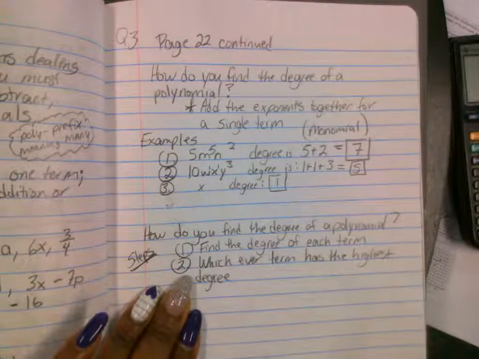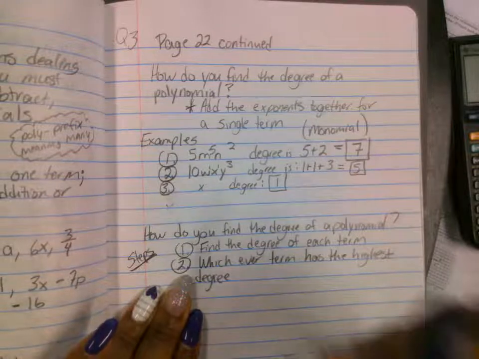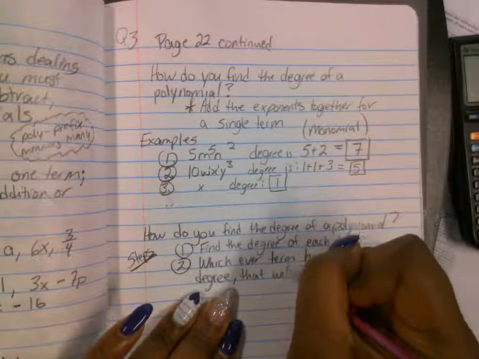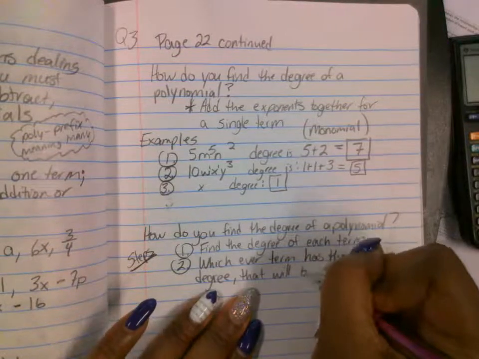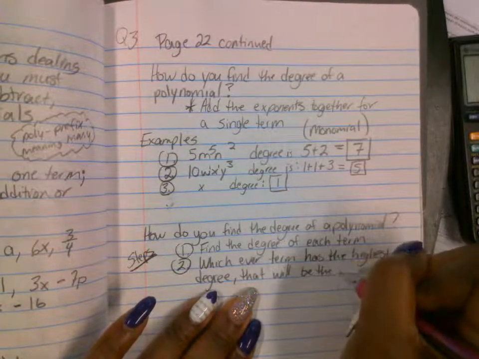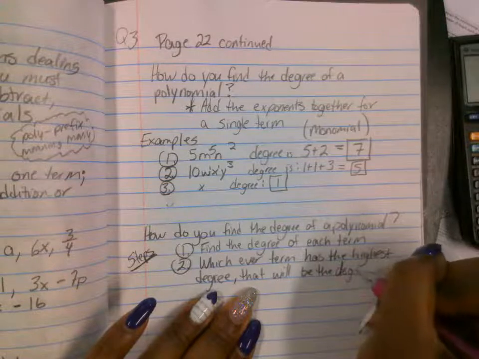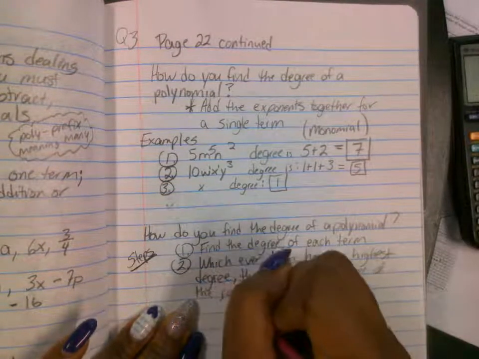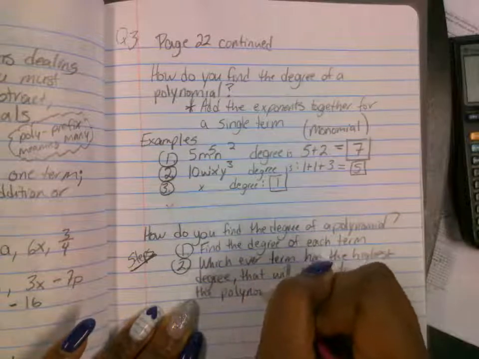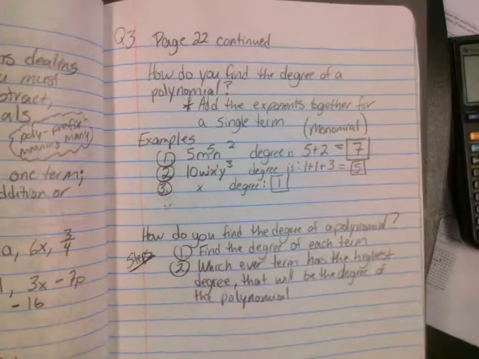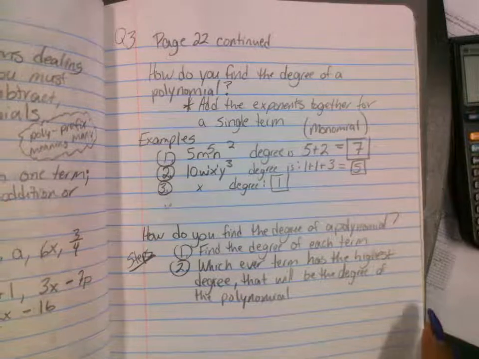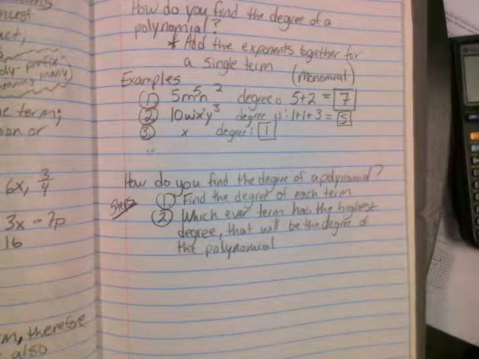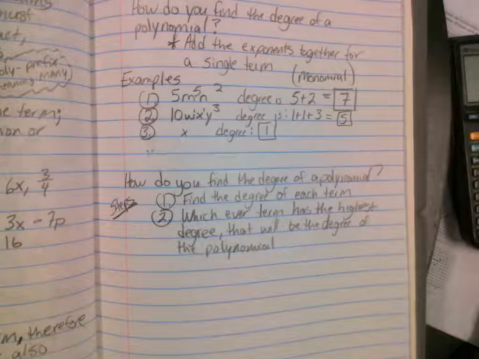That will be the degree of the entire polynomial. And then we're going to do an example. We'll pause for the calls, give you a chance to catch up.